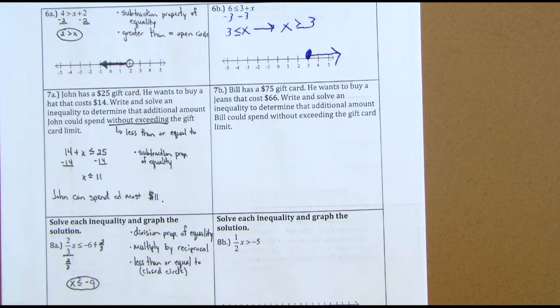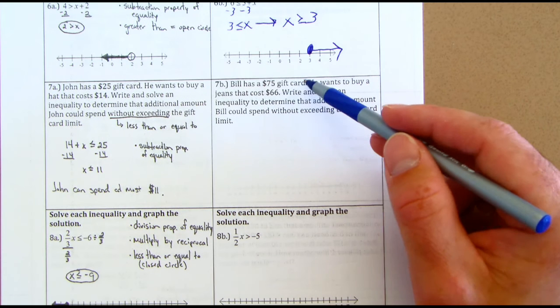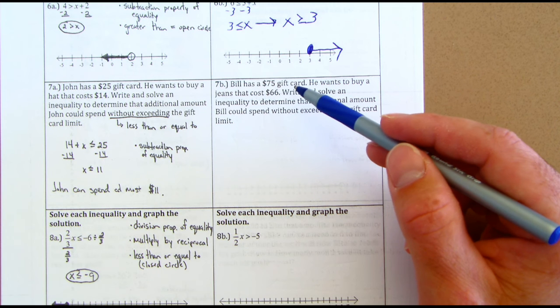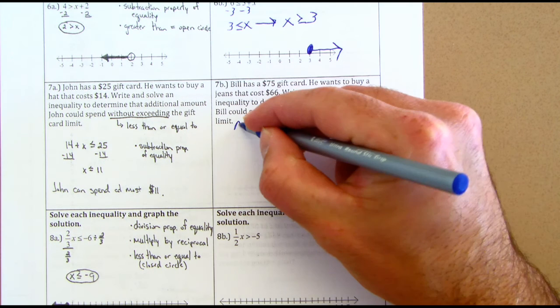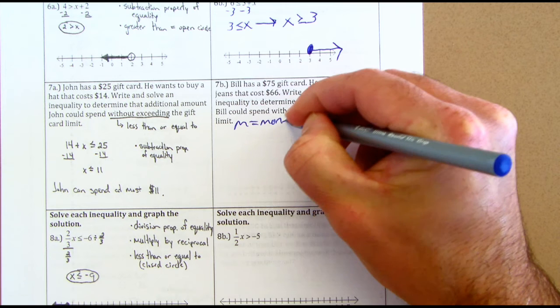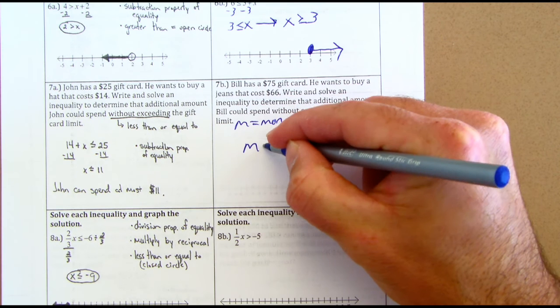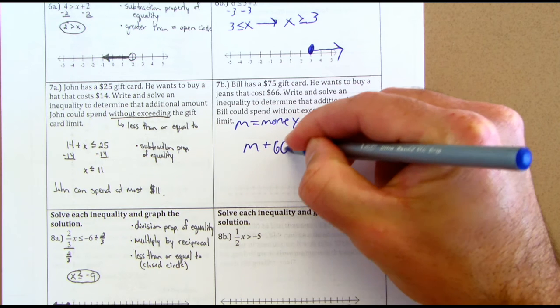All right, next up then. Bill has a $75 gift card. He wants to buy jeans that cost $66, right? And solve an inequality to determine that additional amount Bill could spend without exceeding the gift card amount. So again, let's just let M be money again, since we're dealing with money here. All right, so we're trying to figure out how much money he has left. So he's got M plus the $66 for the jeans.